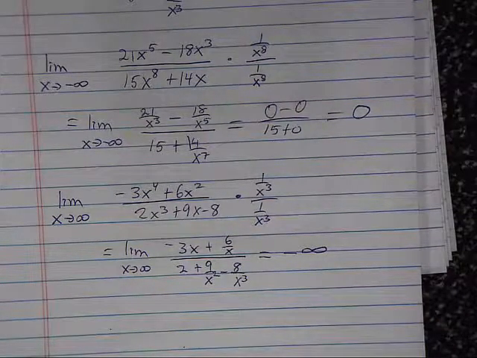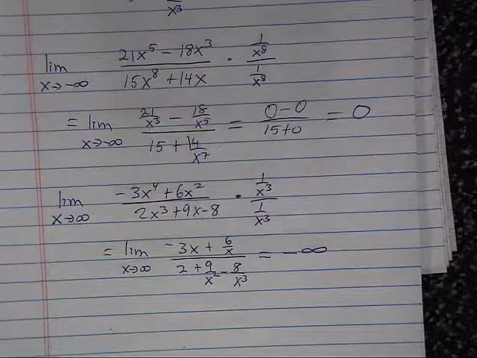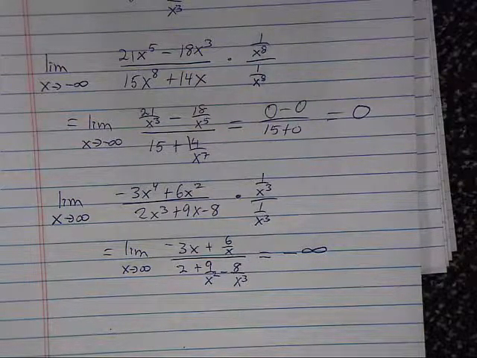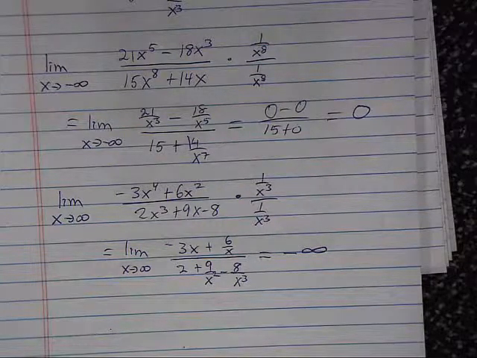Questions on that? James? So what would happen if, say, you kept the bottom of that one similar, but you added in front, instead of the negative 3x to the 4th, like a negative 3x to the 5th?